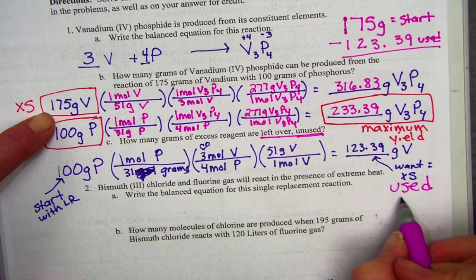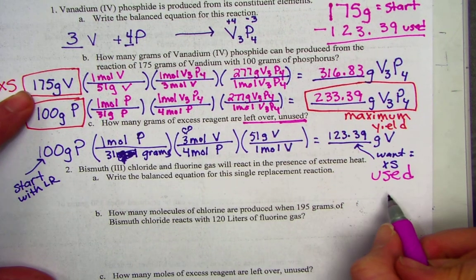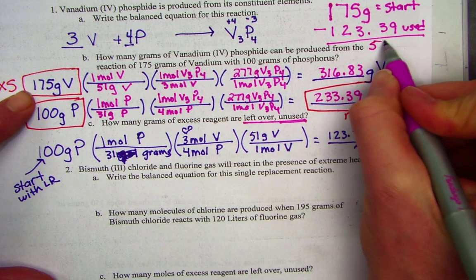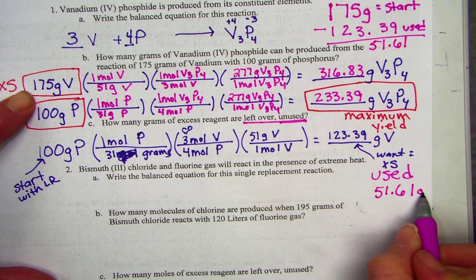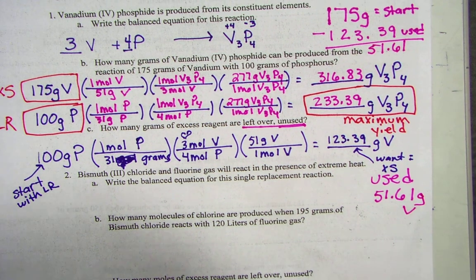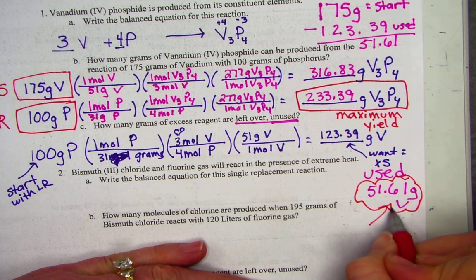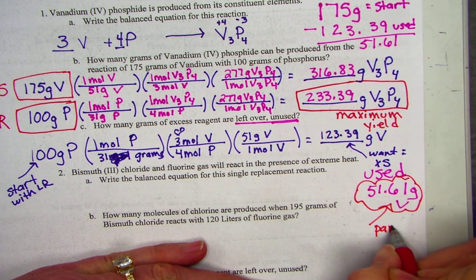And I will report that. Where can I put it? How about right under here for used? I'll report that difference, 51.61. And that's grams of vanadium. And there is my answer to part C.